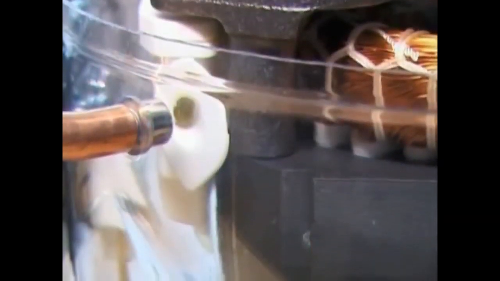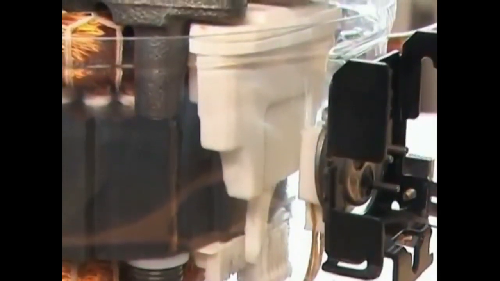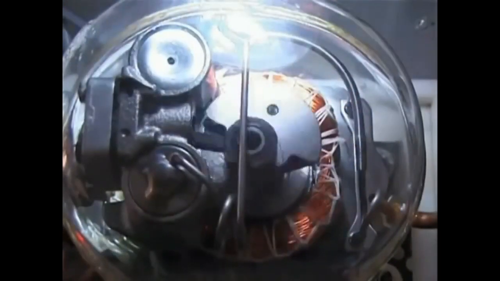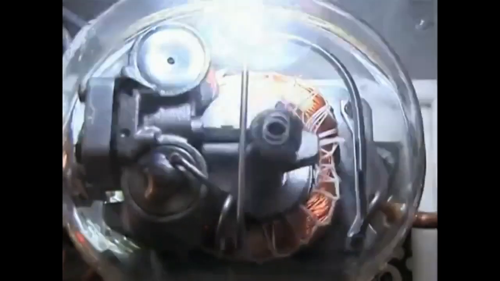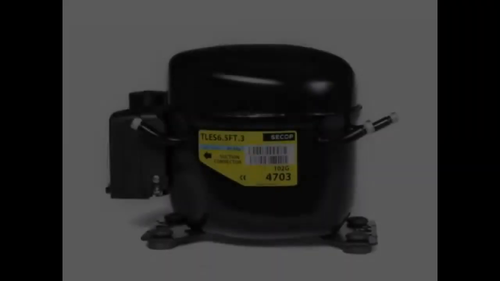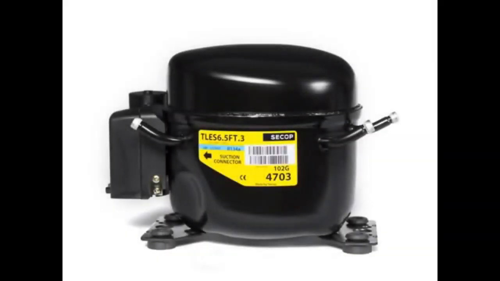The muffler forms a connection between the suction connector of the shell and the suction side of the pump unit, and it is its task to minimize the suction noise. The glass model clearly shows how the compressor functions. The compressor pumps the refrigerant through the refrigerating circuit with about 3,000 revolutions per minute. The compressor, the heart of the refrigerator.